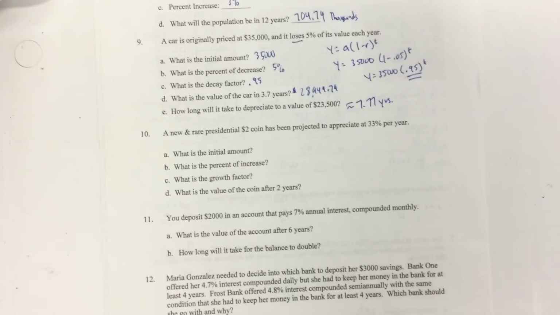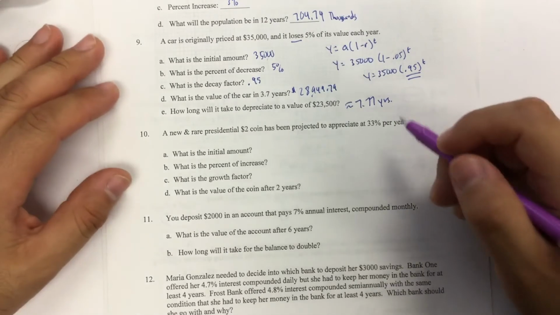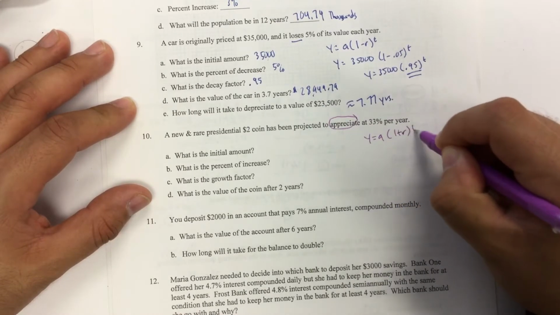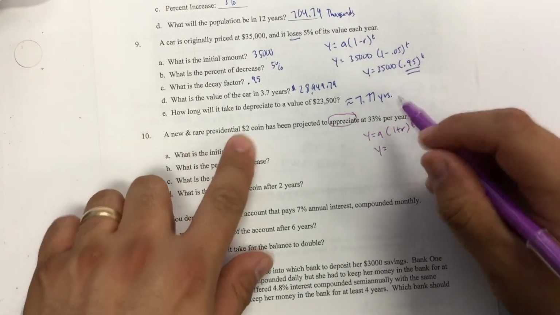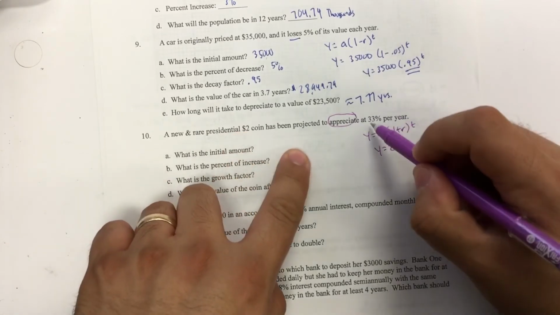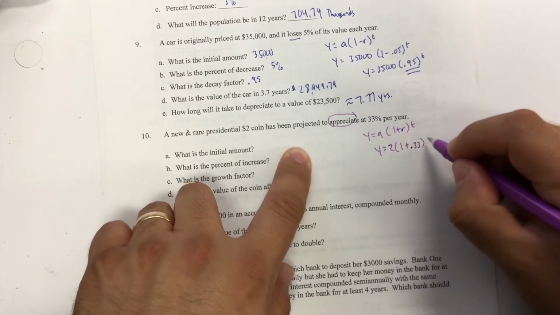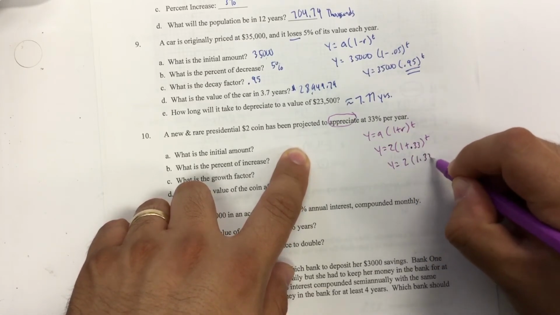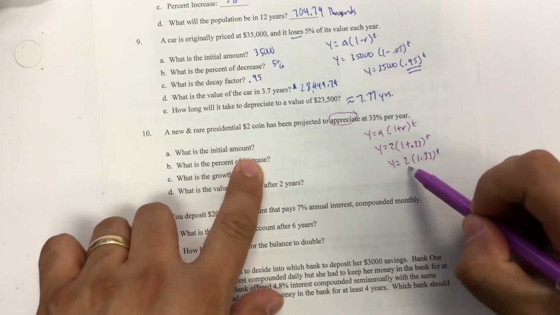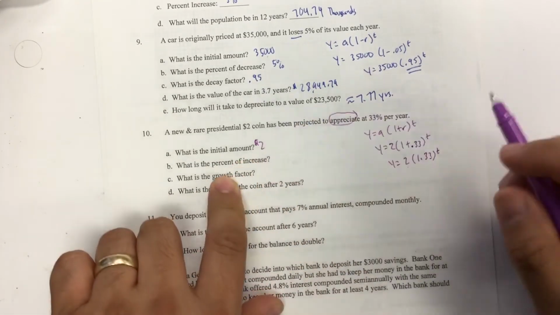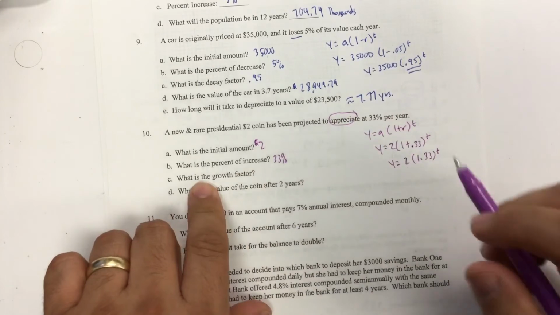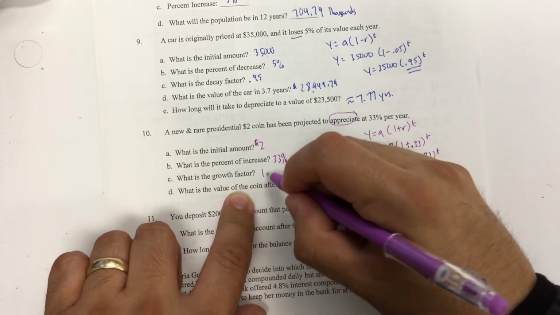All right, the next one, number 10. It says a new and rare presidential $2 coin has been projected to appreciate. So appreciate is growth. So y equals a times 1 plus r raised to the t power. So my initial amount is $2. 1 plus 0.33, that's 1.33 raised to the t power. So the initial amount was the $2. What is the percent of increase? Well, they told us it was 33%. What is the growth factor? Growth factor right here is 1.33.